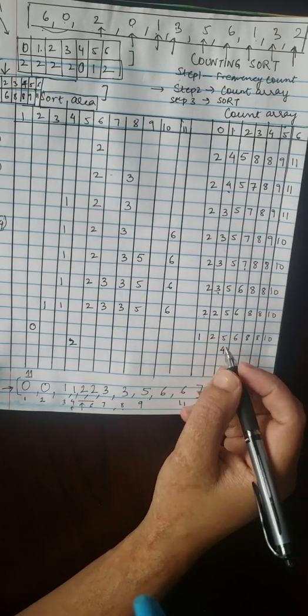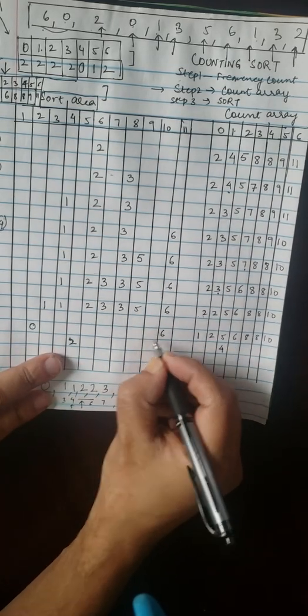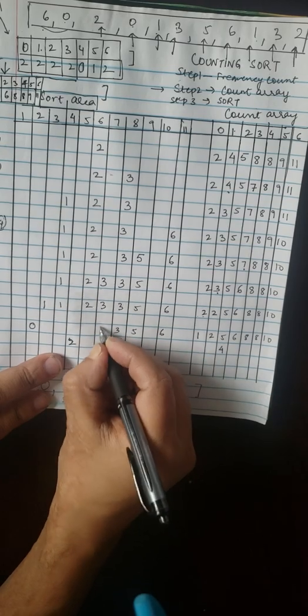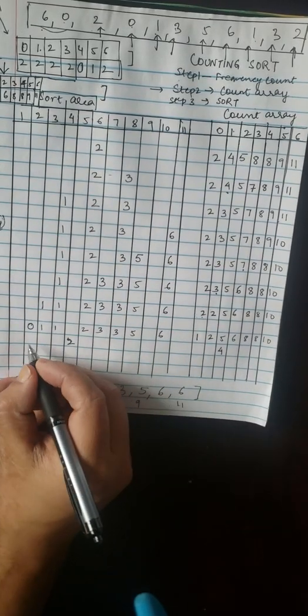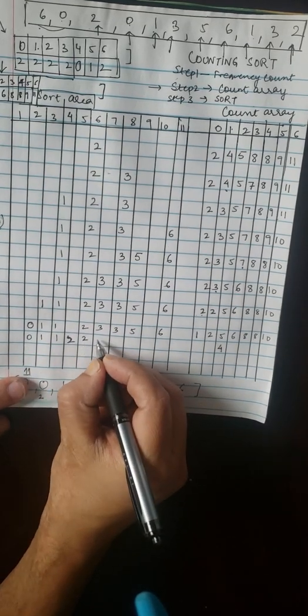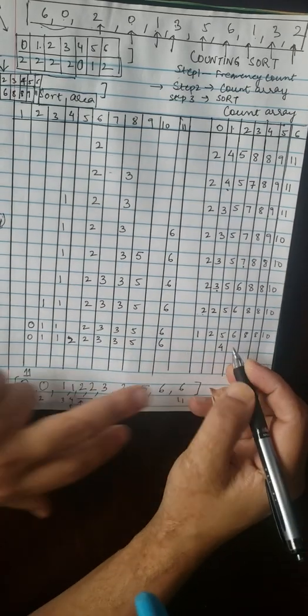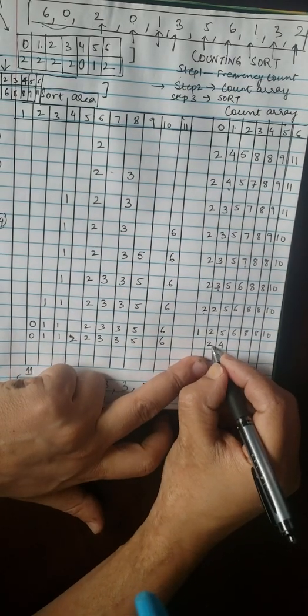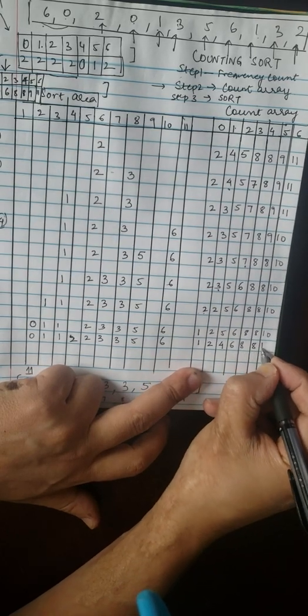All right, so let's do the leftover work which we didn't complete last time. 5, 3, 3, 2, 1, 1. This is 2 now. 0, 1, 1, 2, 2, 3, 3, 5, 6. So now this is 4, this is 2, this is 1, 6, 8, 8, 10.